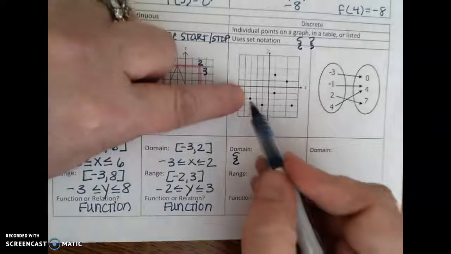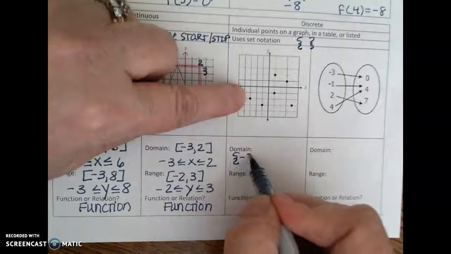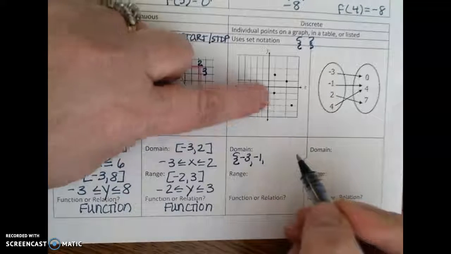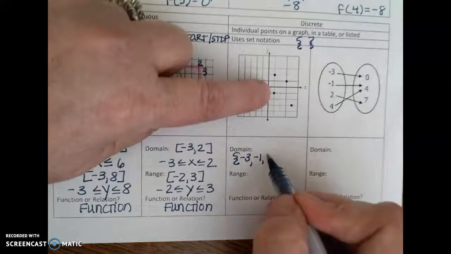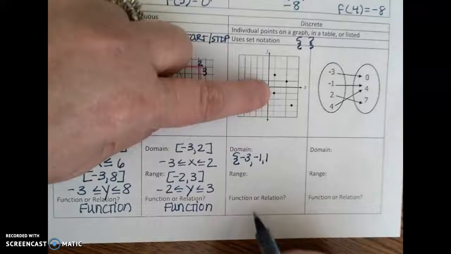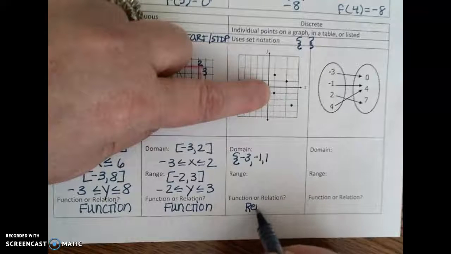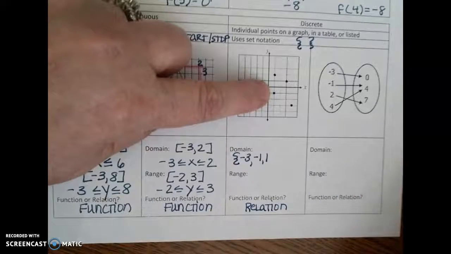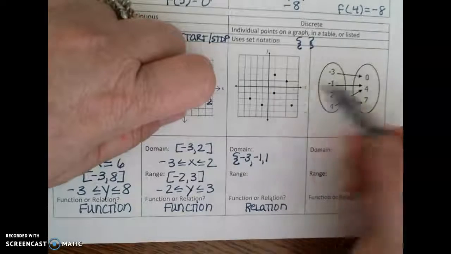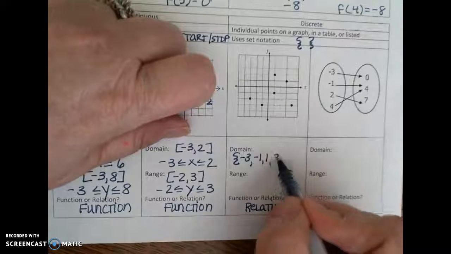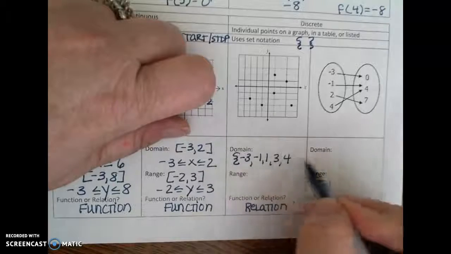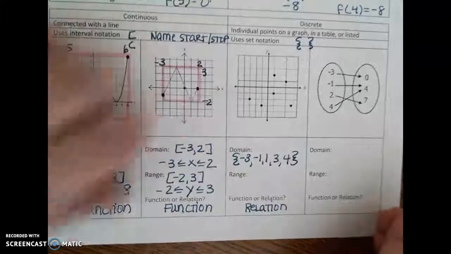So I'm going to look at each point. That x value for that point would be -3. The x value for that point would be -1. Both of these points have the same x value of 1. That tells us right now that's going to be a relation because we stacked up our x values. This x value is 3, and this final x value is 4. We've listed each of the individual x values, and that's our set.